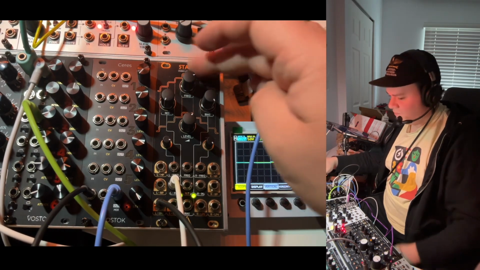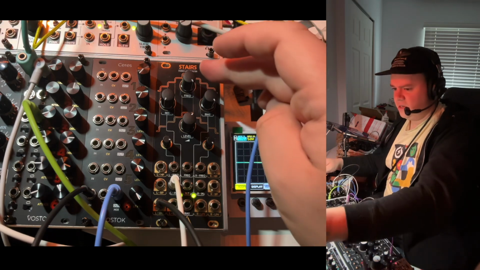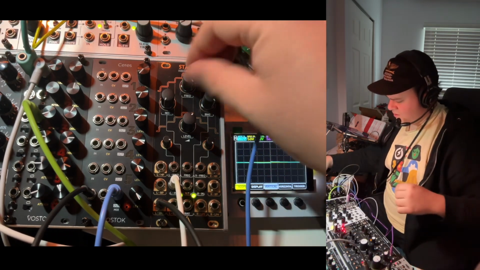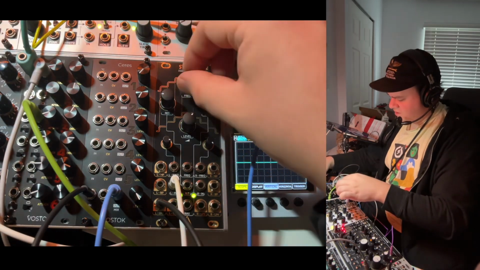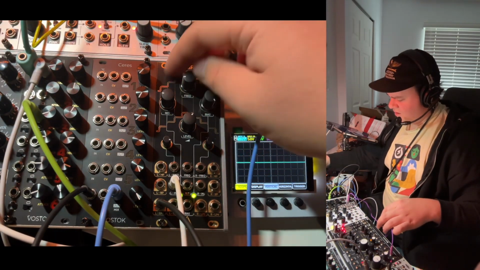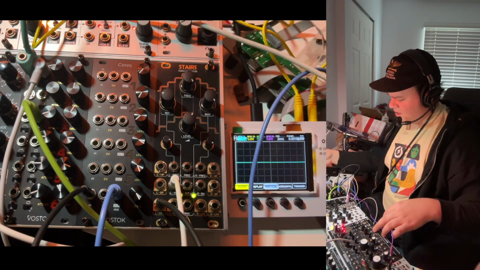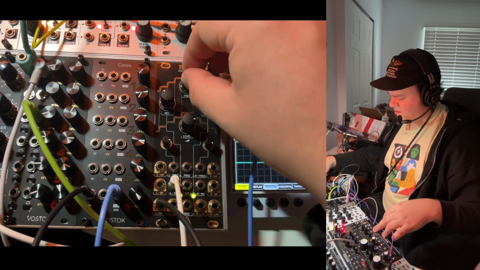Okay, now we turn it up. Now it's quite quiet, so I'll turn it up on the mixer side. But then the resonance is self-oscillating here, and I can't hear my signal at all. So we turn the level up.